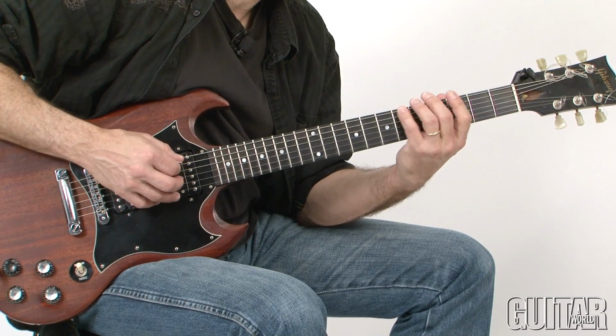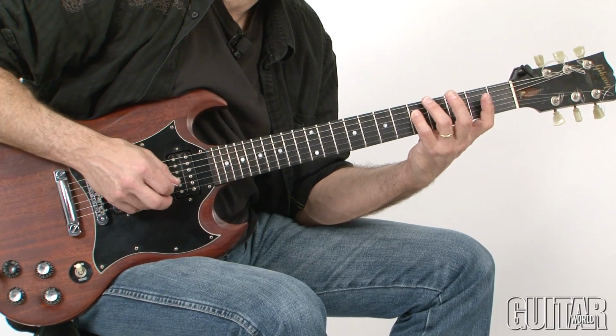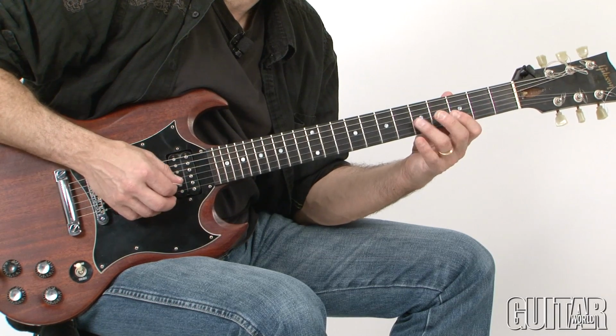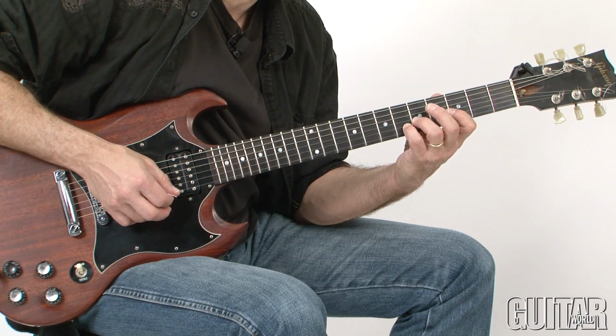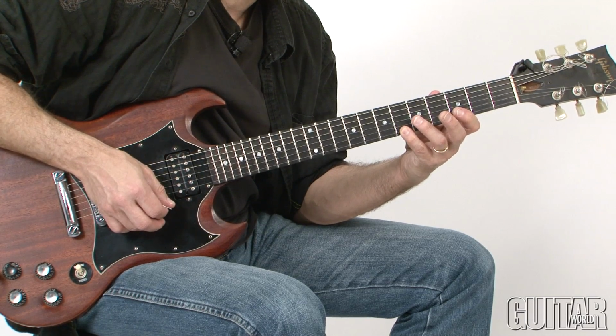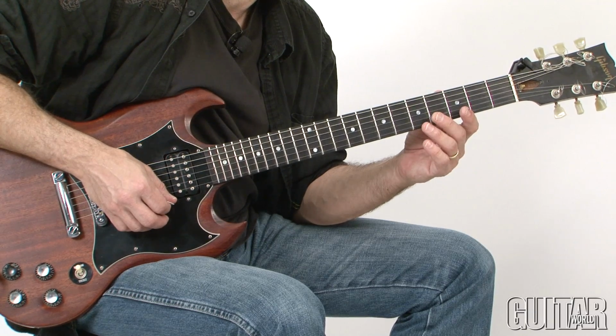1, 2, flat 3, 4, 5, 6, flat 7, and then again, 1, 2, flat 3, 4, 5, major 6, flat 7, root, 2, flat 3. And that's the structure of the Dorian mode as played in the key of G.